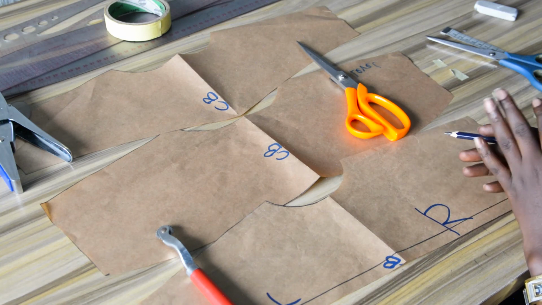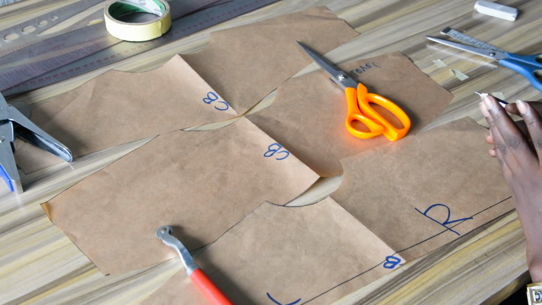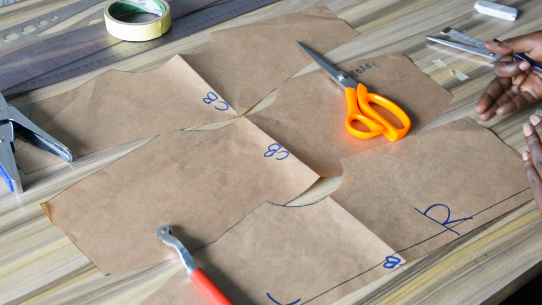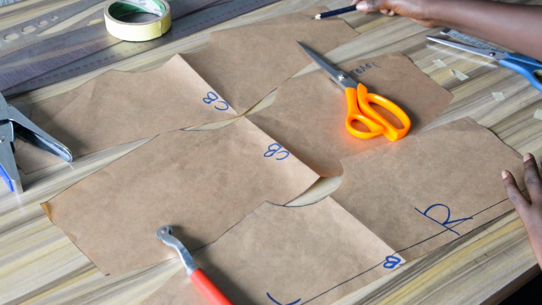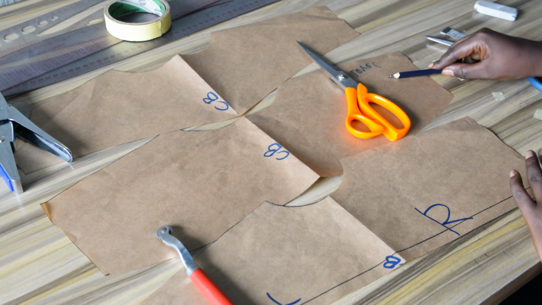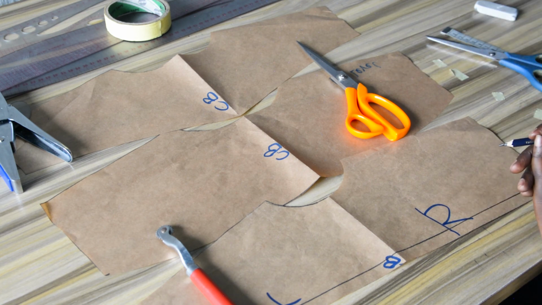So guys, we've come to the end of this tutorial. So far so good. We've been able to draft 3 different designs for shirt back yoke, and these are the 3 designs I have here with me. This is the first one, the triangular shaped design, and the second one, the arc shaped design, the third one, the slanting shaped design.